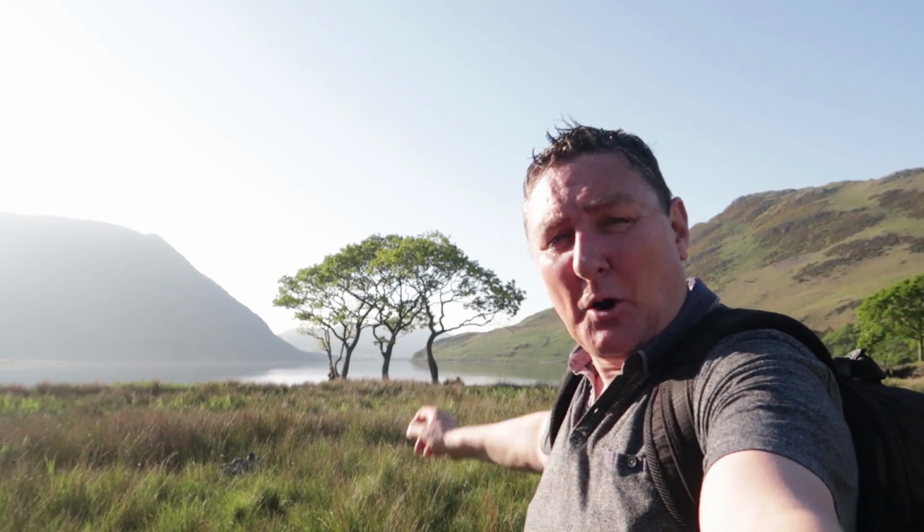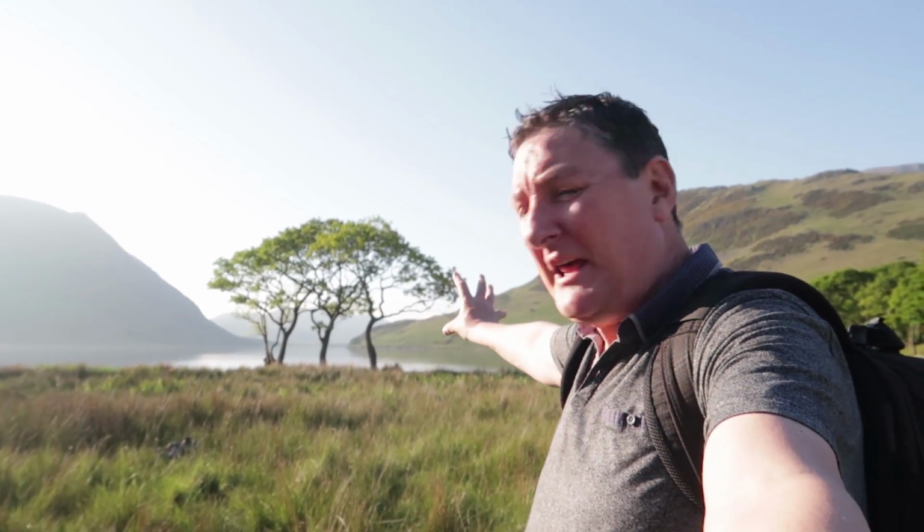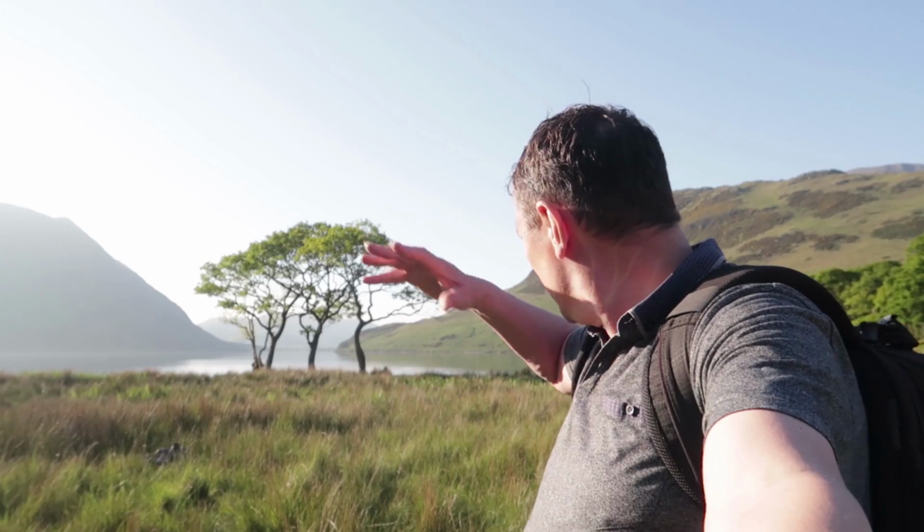Barely taken about 50 steps and I found another composition that's really quite nice. Now, where I am now on Buttermere, there's a particular shot that everybody takes and it's called the lone tree. Now this isn't the lone tree, but I really quite like it. I think that tree there would make a very nice foreground interest, sweeping off into Buttermere lake.